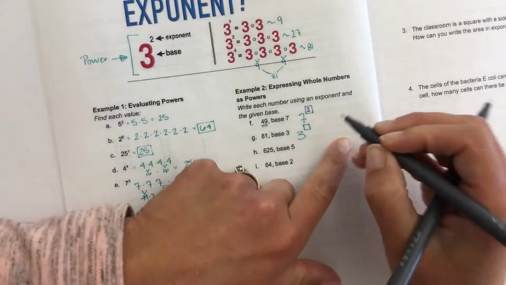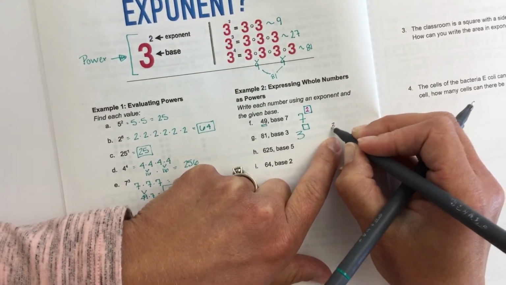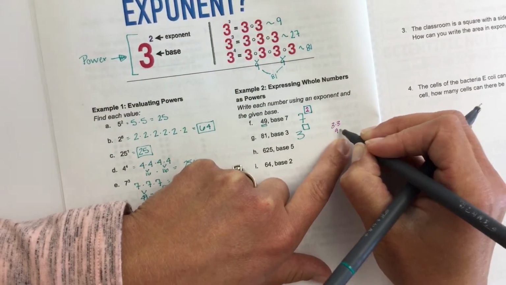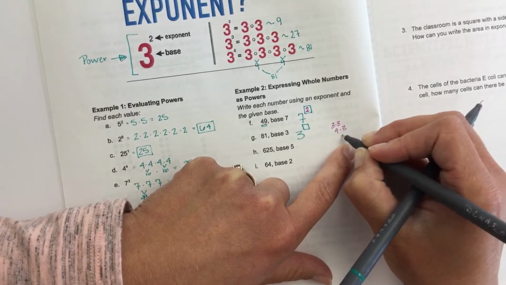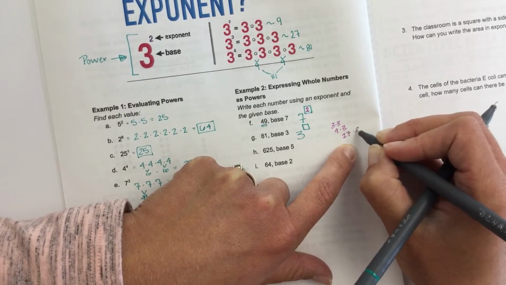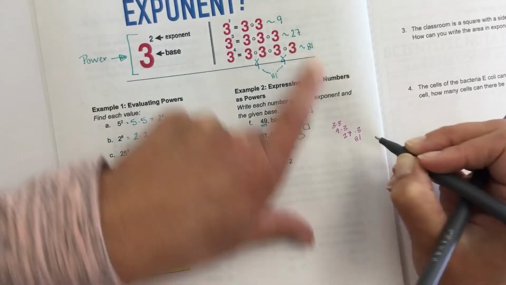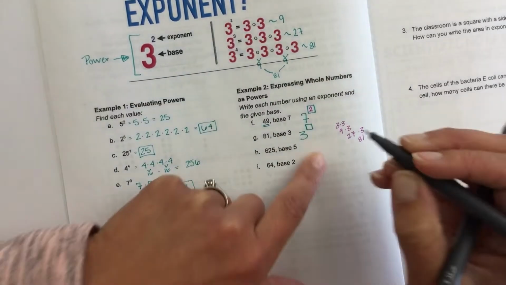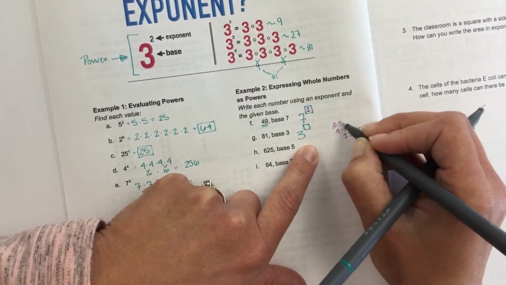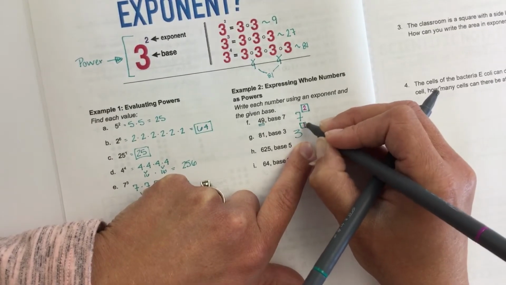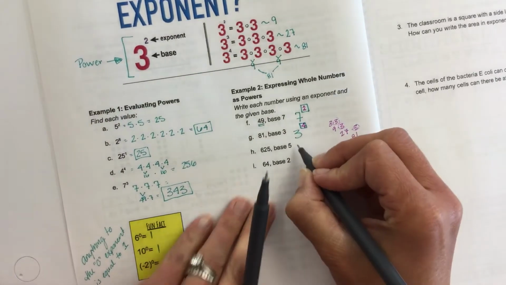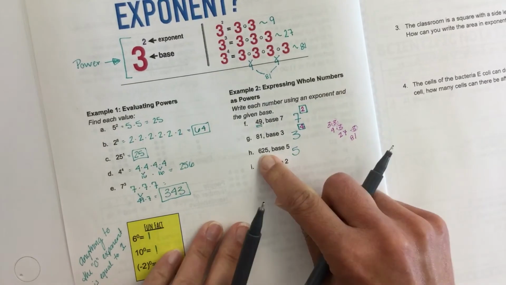Well, let's try it. So 3 times 3 is 9. Times 3 is 27. Times 3 is 81. And we actually did that one up there. So this one, how many 3s do we have? 1, 2, 3, 4. Okay, so this one, base 5. Don't be scared if it's a big number.